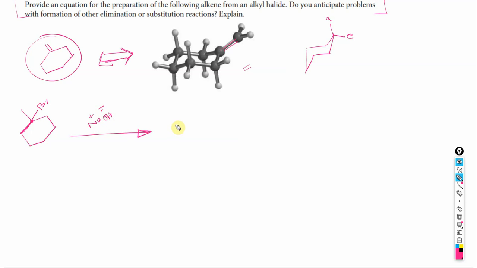And if you use a base like say sodium hydroxide, then you can have two possible products, that and that. These are the two products you would get, because if that is the alpha carbon, then that is a beta carbon, and that's the associated beta hydrogen.